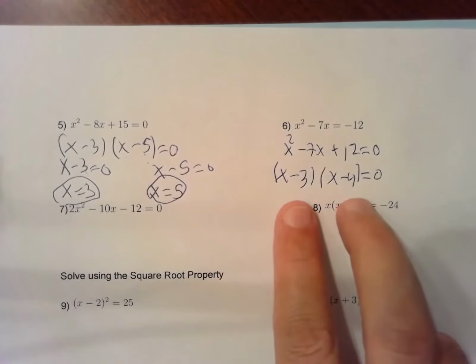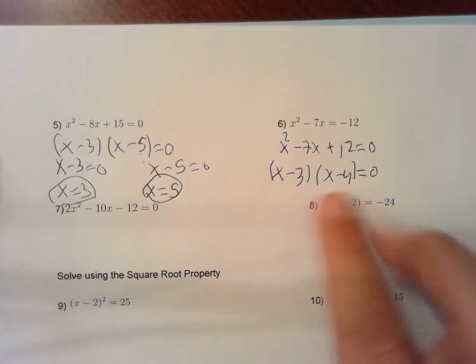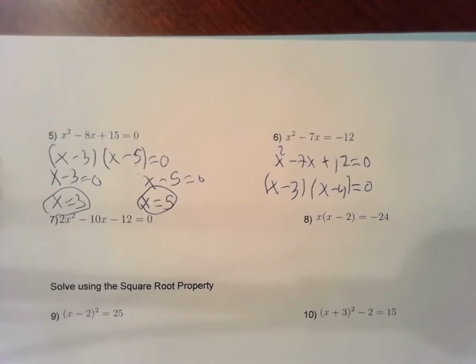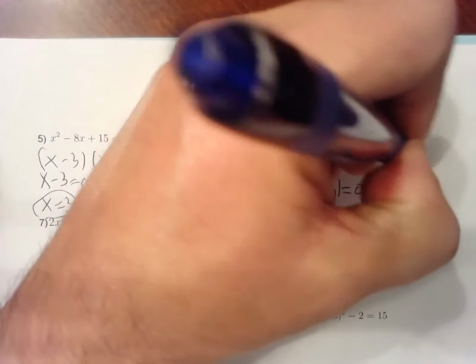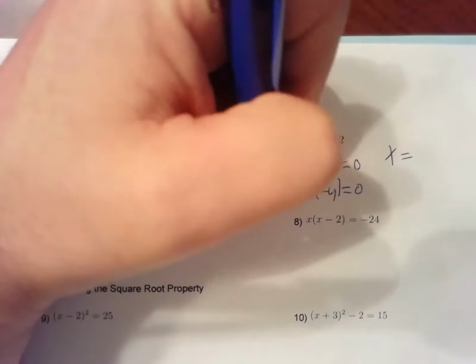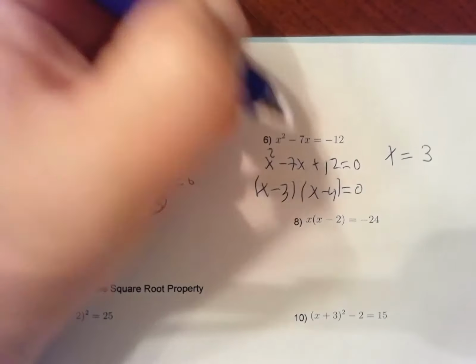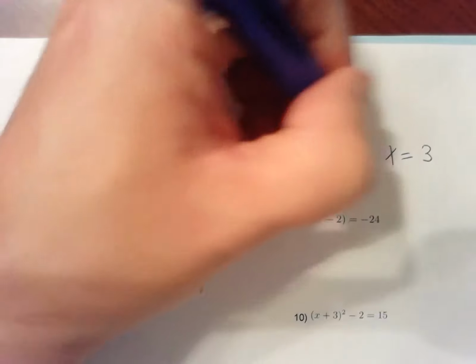You can check that. Negative 3 times negative 4 is positive 12. Negative 3 plus negative 4 is negative 7. Set each factor equal to 0. Here, x minus 3 equals 0, we get x equals 3. x minus 4 equals 0, we get x equals 4.